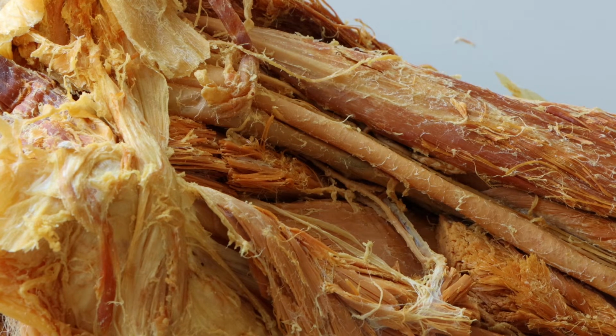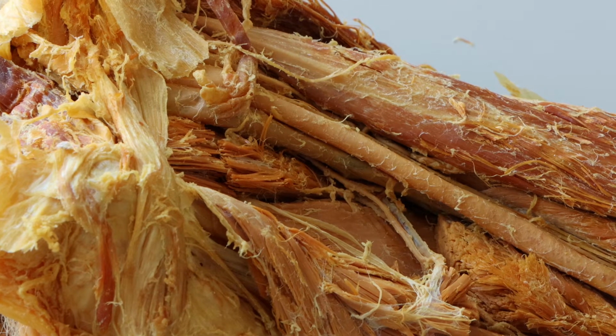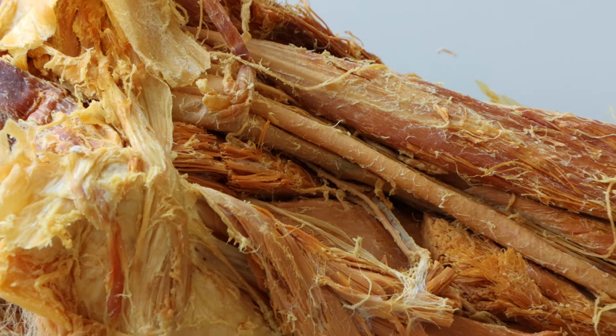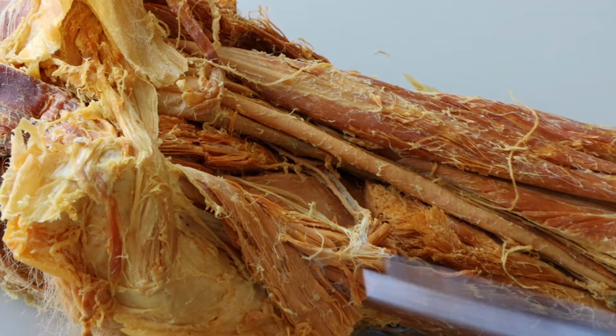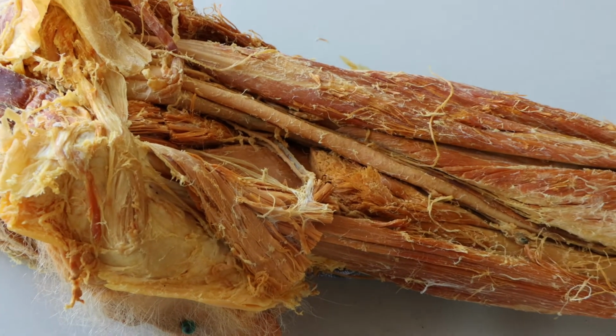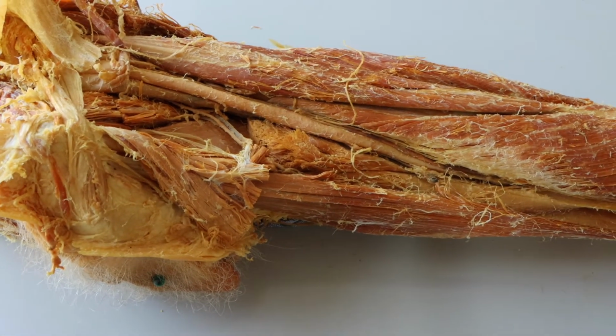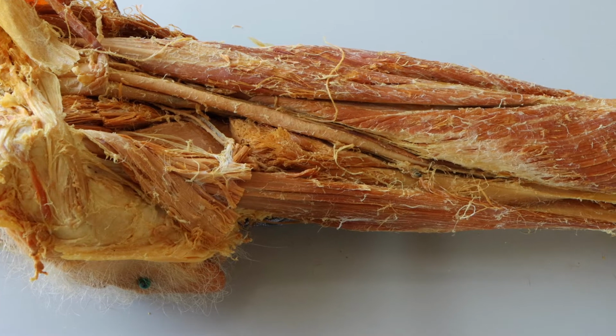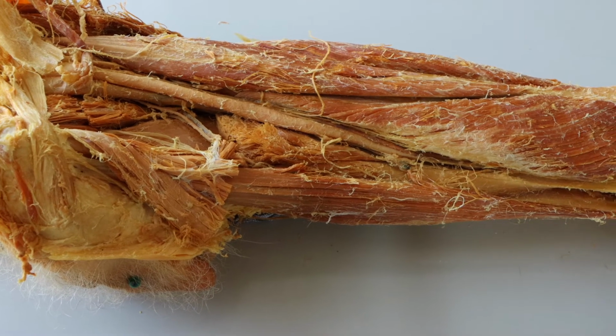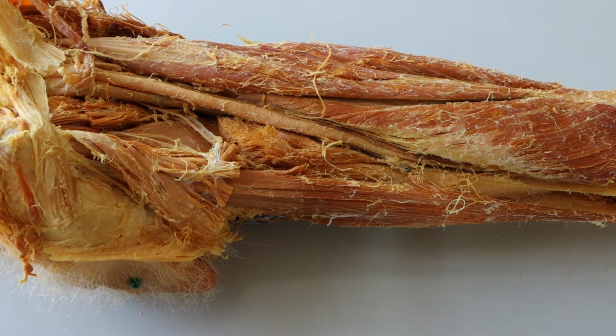Another muscle, which is not seen here, and we have to remove all this muscle here to find it, is the obturator externus muscle, which is usually classified in this group of the adductors or medial compartment.